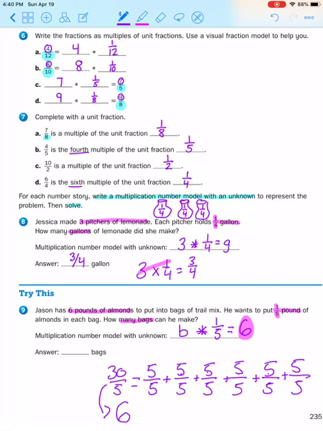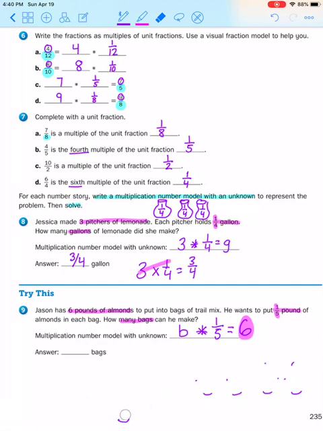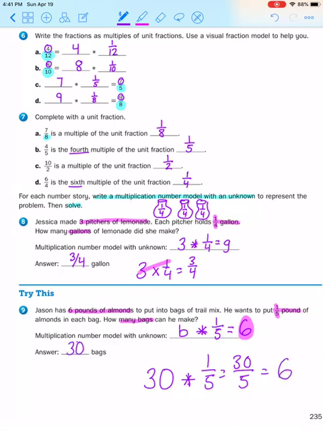So my answer for B would be 30, because if I did 30 times the unit fraction 1/5, I would get 30/5, which would equal 6 bags. I'm sorry, which would equal 6 pounds. So he used 1/5 pound of almonds in each bag. He could make 30 bags using 6 pounds of almonds. Okay, guys, watch the next video for the math boxes.